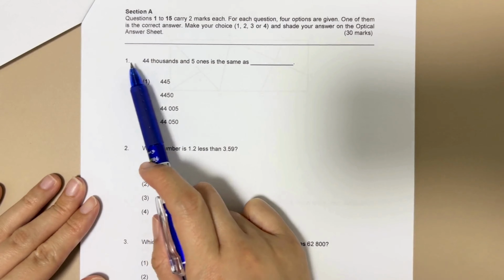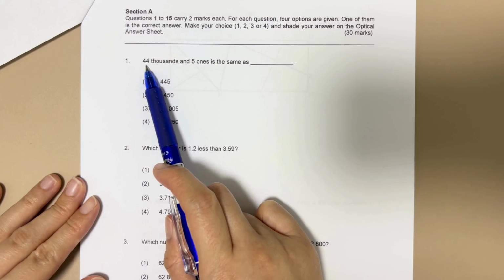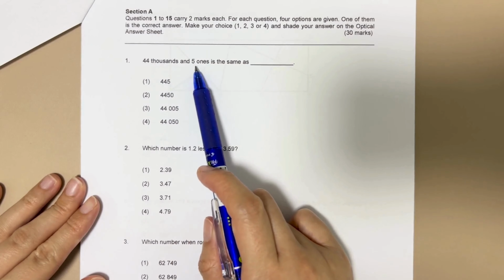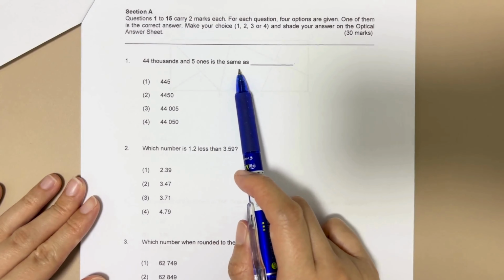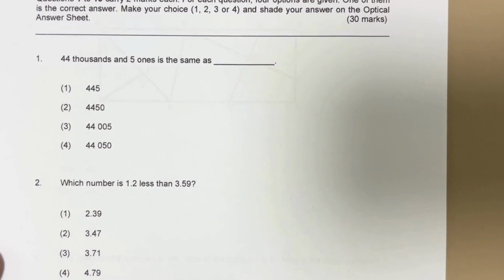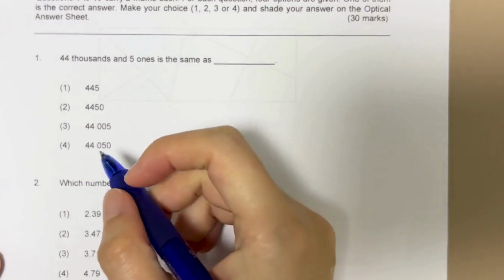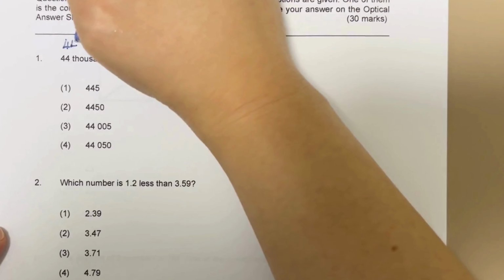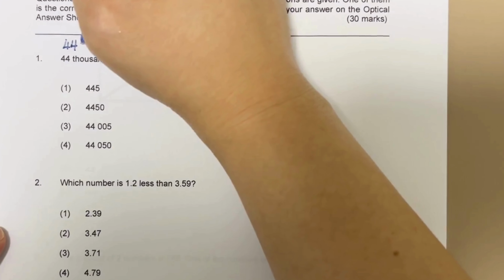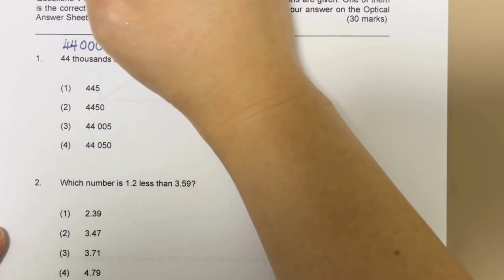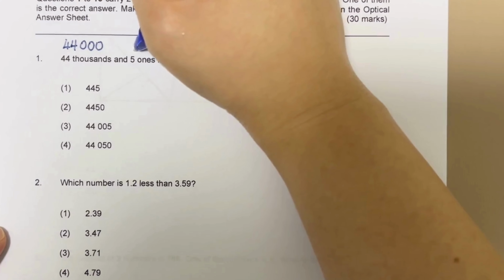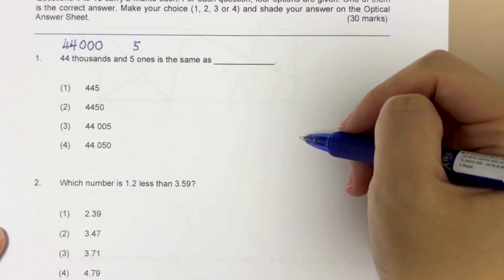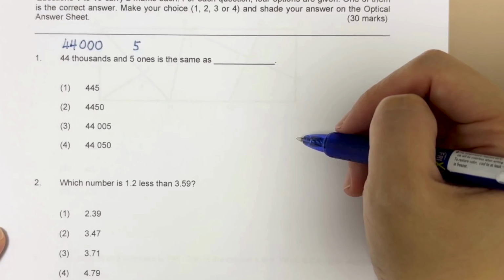Question 1. 44 thousands and 5 ones is the same as. So 44 thousands, let's write down, and 5 ones is the same as.